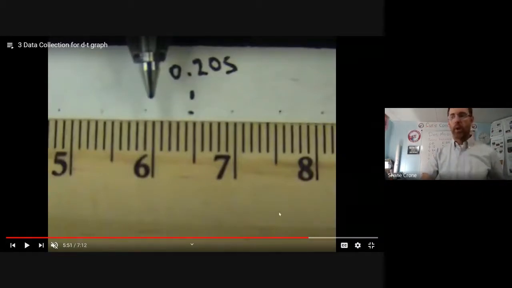So now we're going to move forward. In the next 4 measurements, I'm not going to tell you what they are. I'm asking you to record them. Make sure you're recording them to the same level of precision as you measured this one.